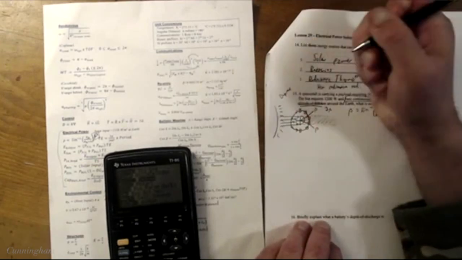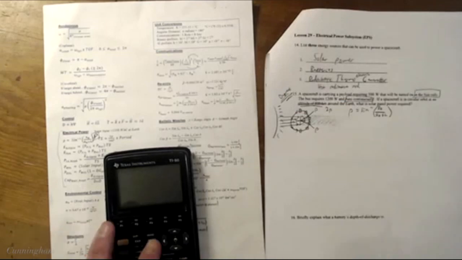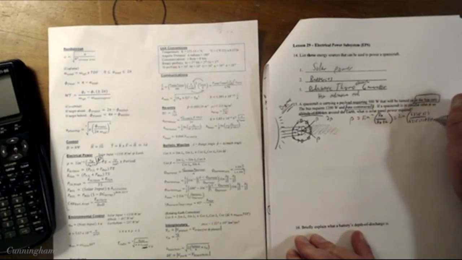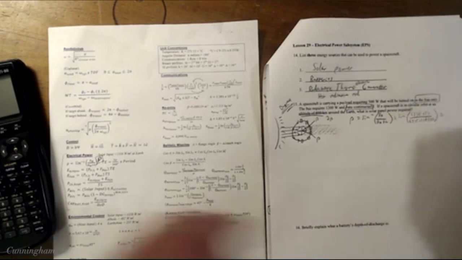This problem uses degrees. All right, cool. Let's press on. So inverse sine of 6378.137 over 6378.137 plus 800 equals. Oops. There you go.